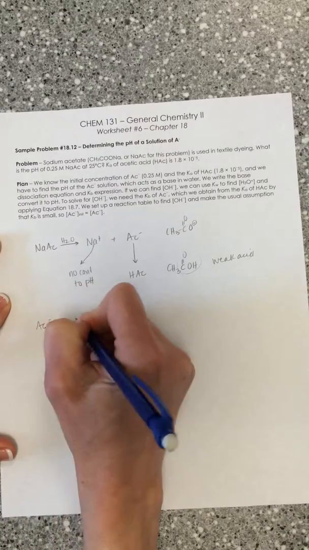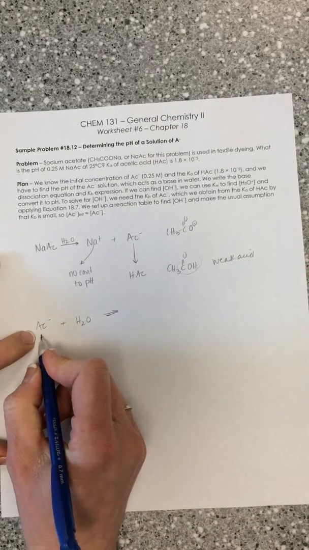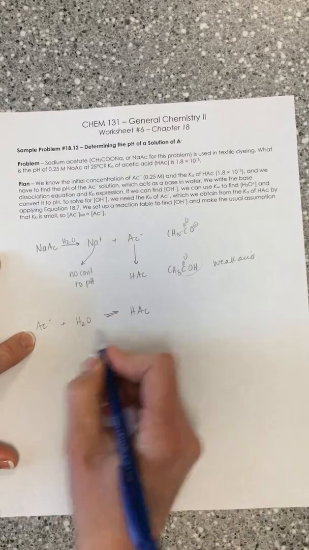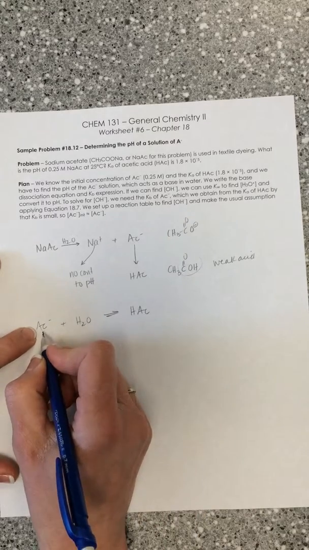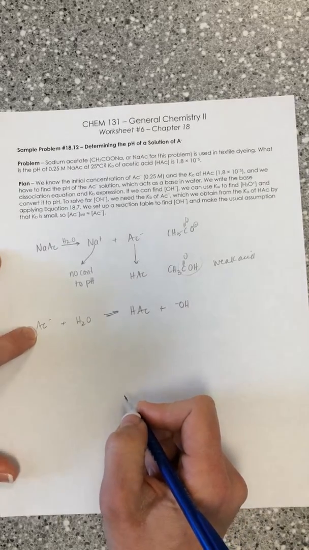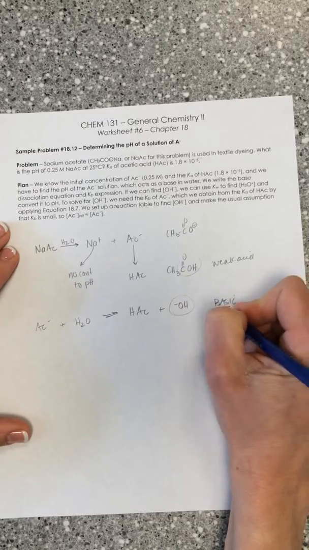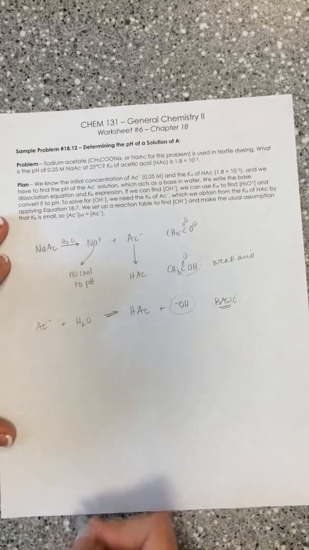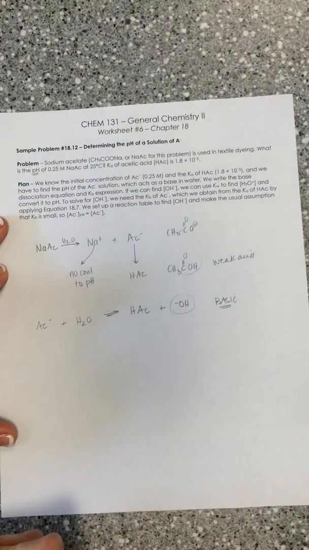Acetate, if it encounters a water molecule, is going to act as a base. In acting as a base, it's going to take a proton away from water, generating acetic acid, the conjugate acid of this base, and it leaves behind hydroxide. And in leaving behind hydroxide, this makes the solution basic. So that's our prediction. But now we're going to quantitatively determine just how basic it is by calculating the pH.